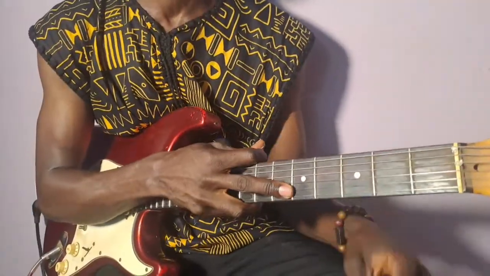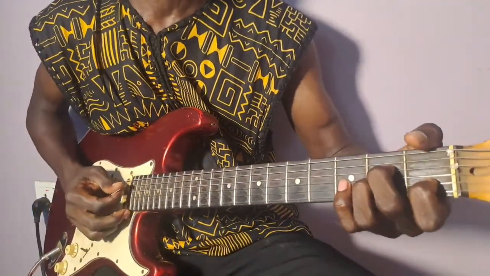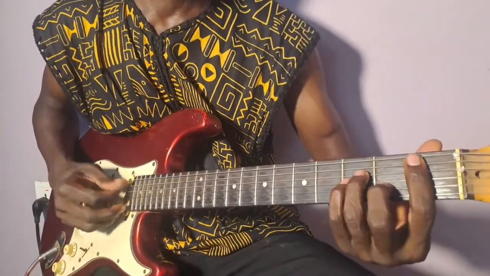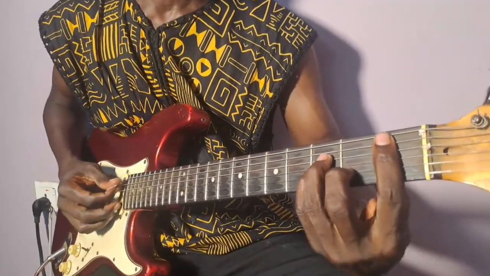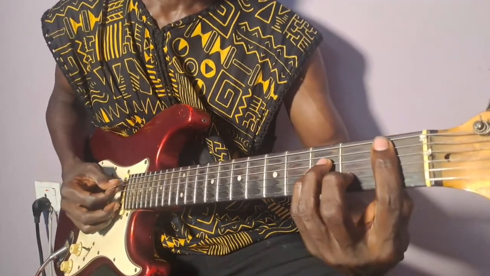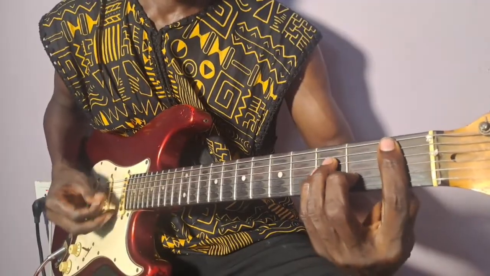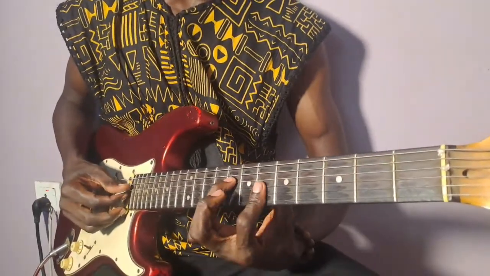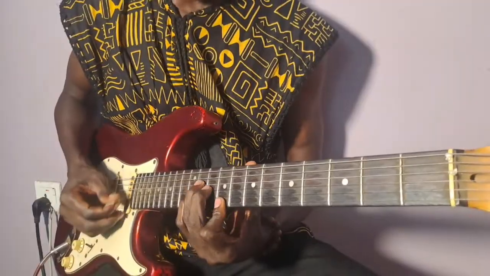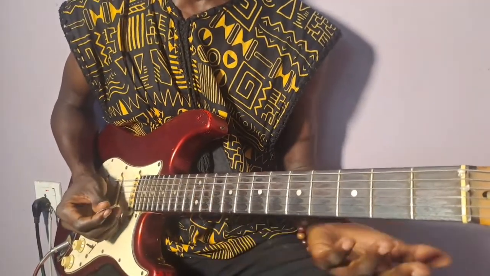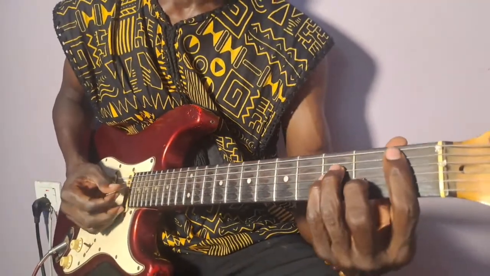So these are the types of blues Jimi Hendrix and others play. Because we are playing B flat, that's B flat minor. So if you can play B flat minor here, any B flat on the board, you can play that.